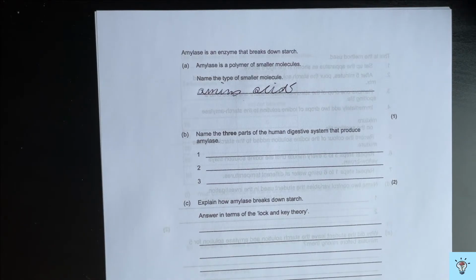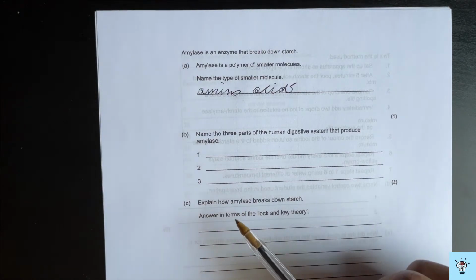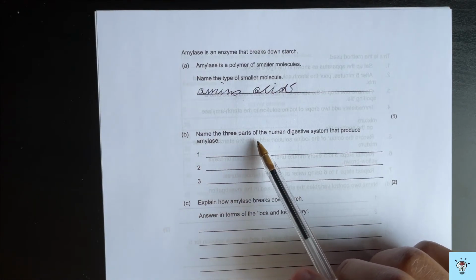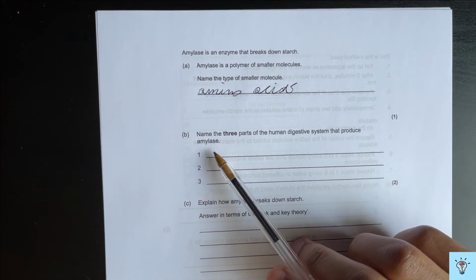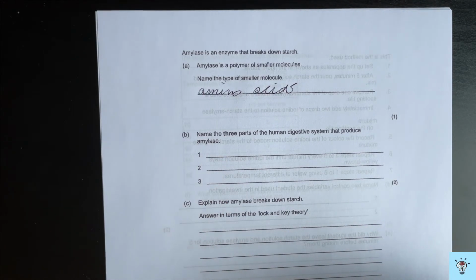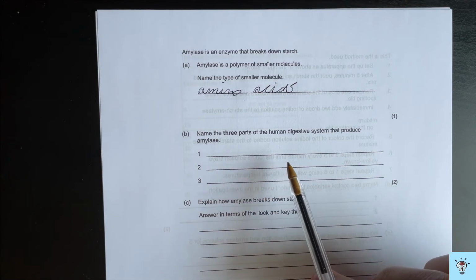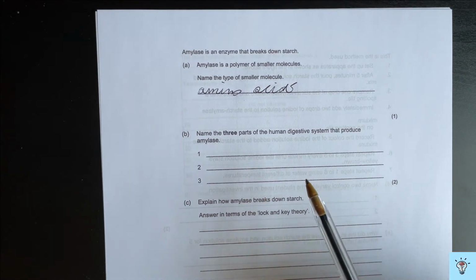Yeah. And now the next bit is: name the 3 parts of the human digestive system that produce amylase. So the 3 parts of the human digestive system that produce amylase.